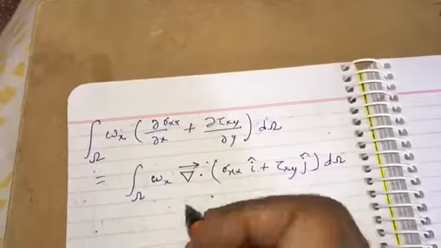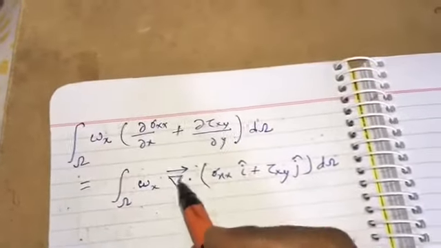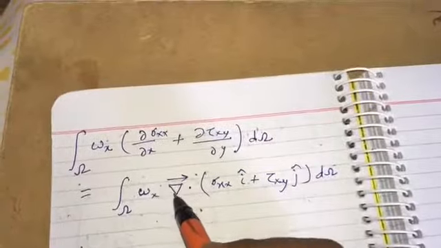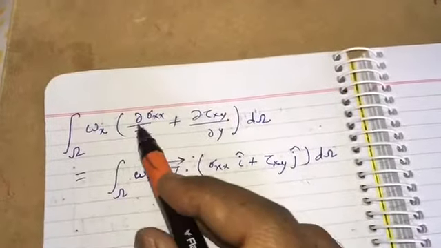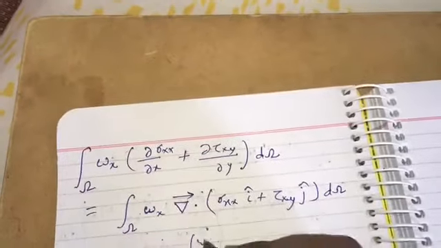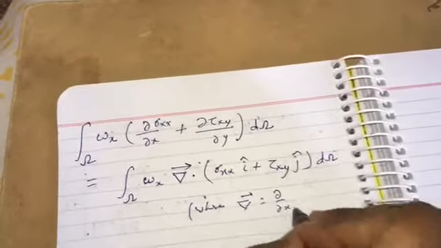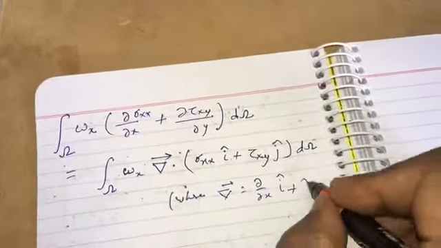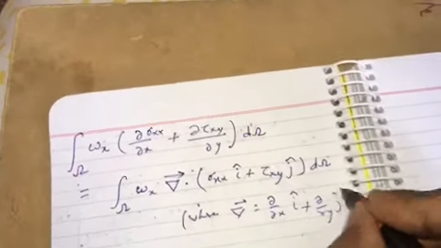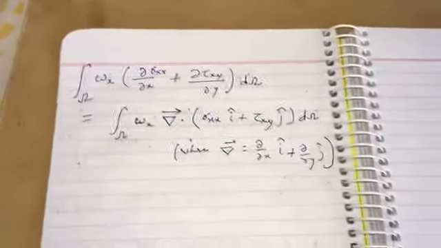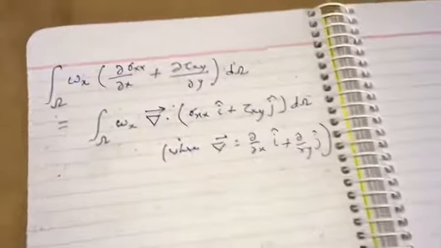Okay, where we know this is nothing but the divergence, basically del, where del is equal to del over del x i plus del over del y j. So this is the divergence that we have used earlier also.